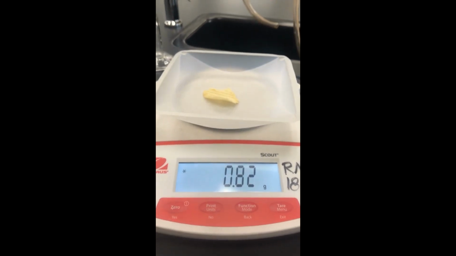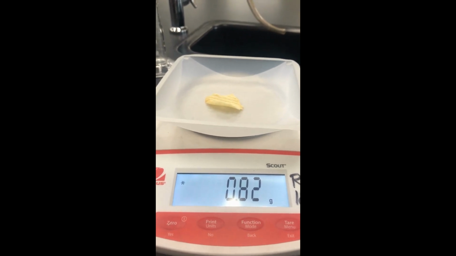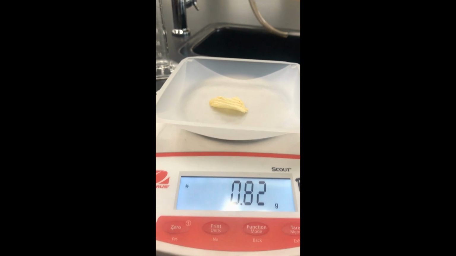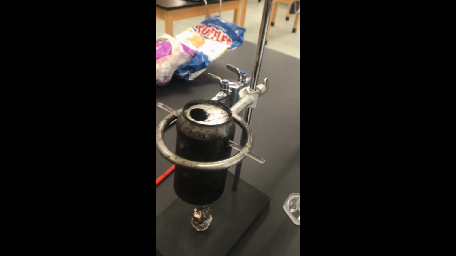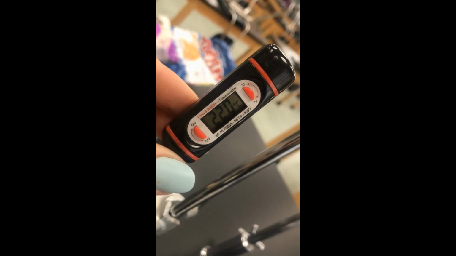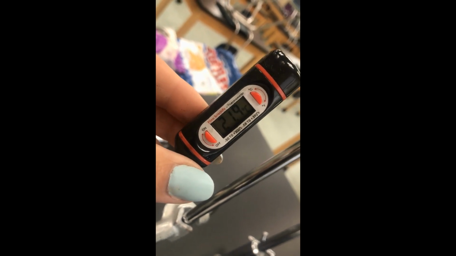Alright, so we're going to start with the chip. We're just going to go in alphabetical order. Chip first, its initial mass, or starting mass, is 0.82 grams. And that's before burning. I also want to find out what's my starting temp. So I'm going to go ahead and put the thermometer into the liquid, into the water in the can. 22 degrees. Let's make sure it stabilizes.